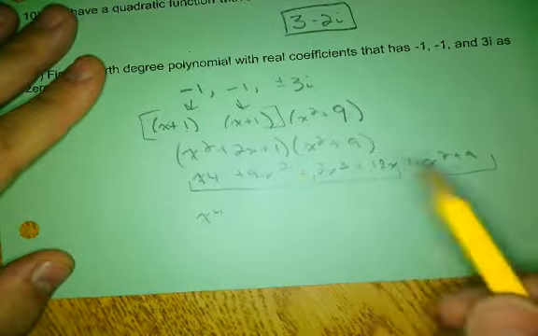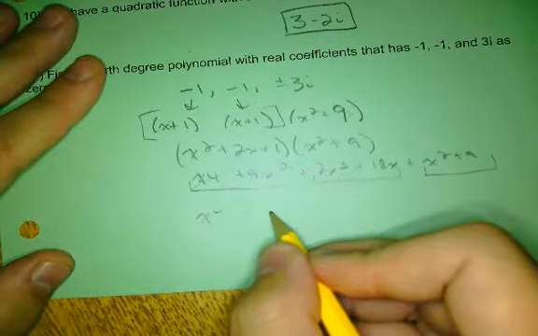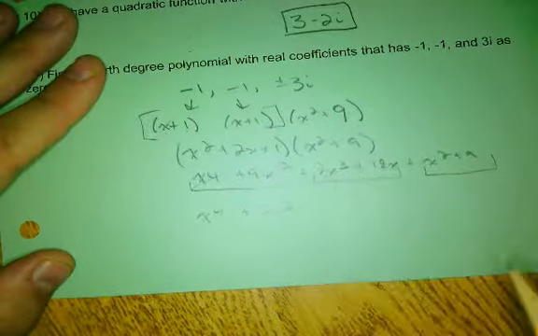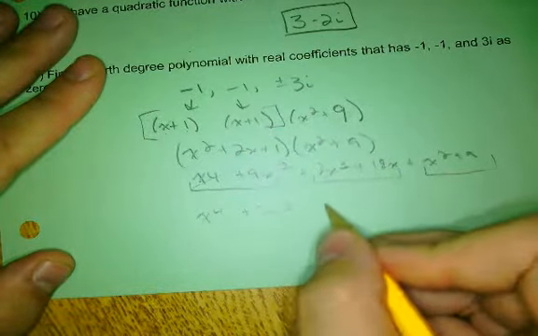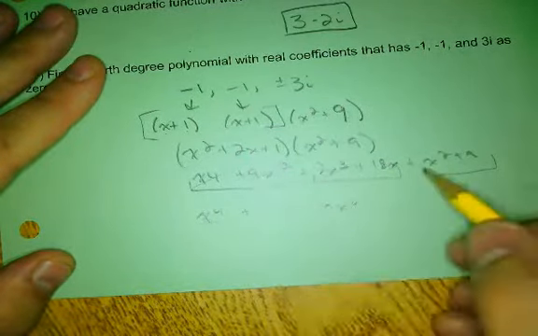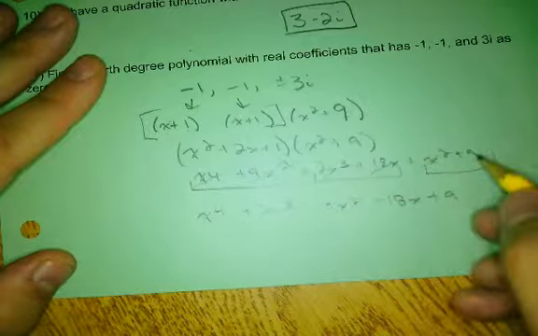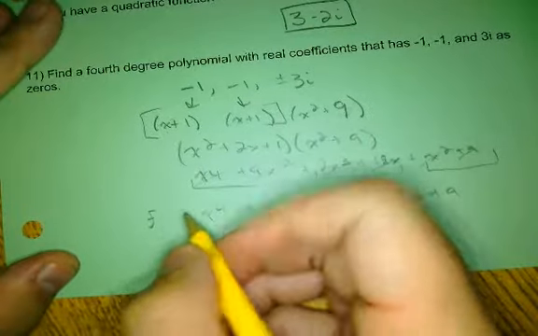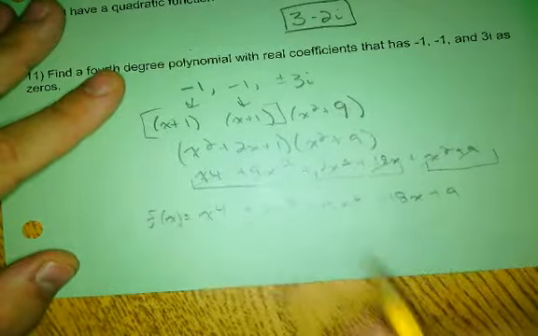So x to the 4th plus 2x to the 3rd. There's only one of those guys. There is 10x squared plus 18x plus 9. And this is the polynomial. Or just write f of x equals in front of it, so it's a polynomial.